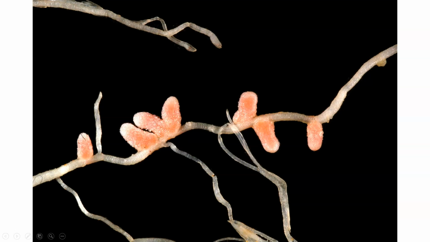This is a picture of nitrogen fixing nodules on a plant. You can see in this particular case, rather than being round, they're kind of elongate and flattened. This depends on the bacterium, depends on the plant tissue itself.